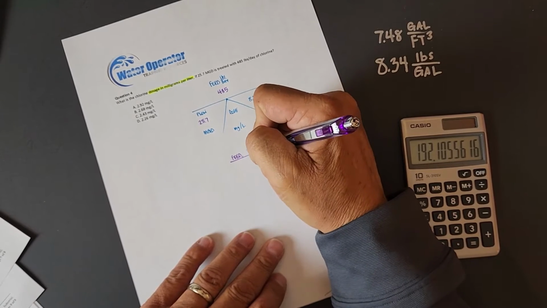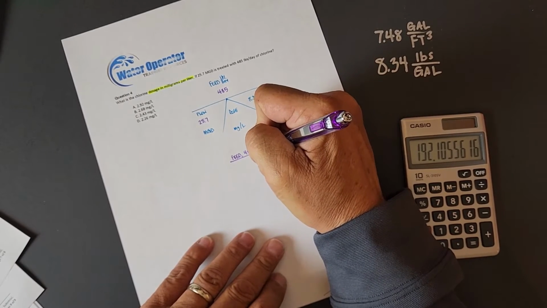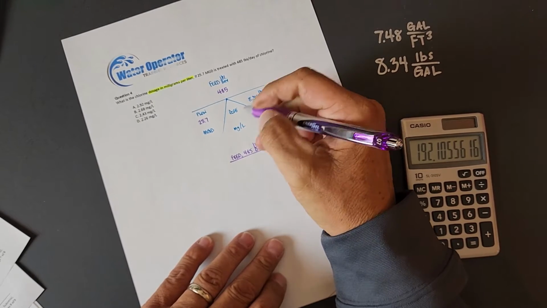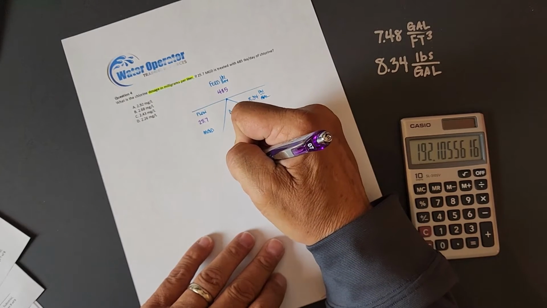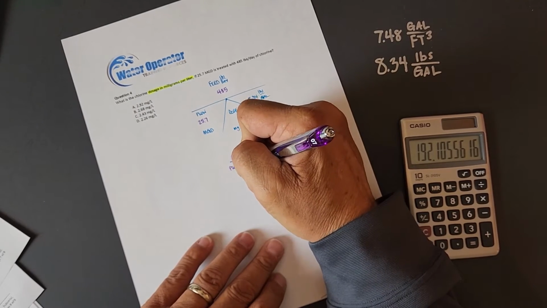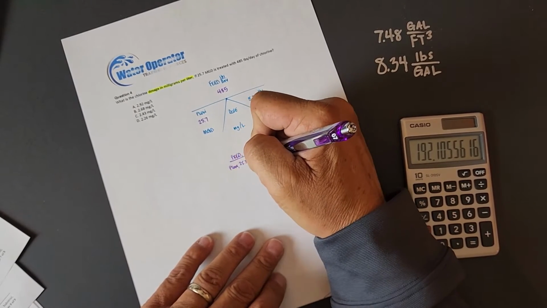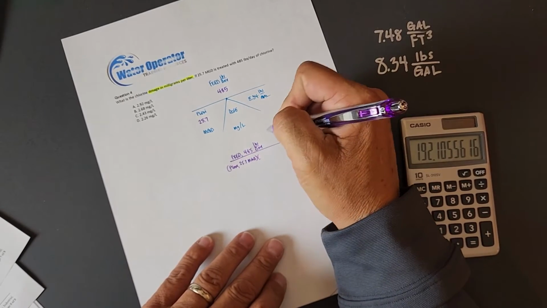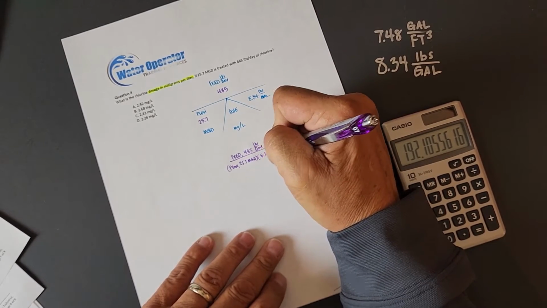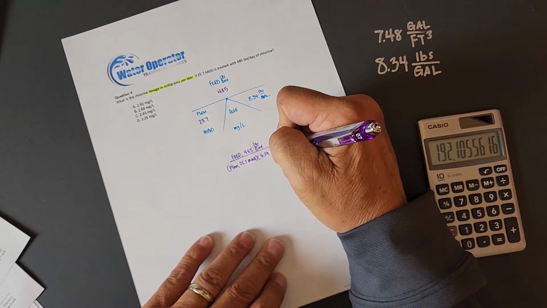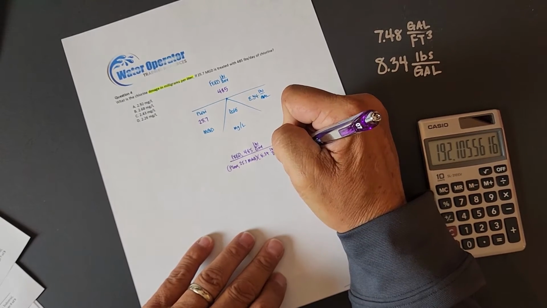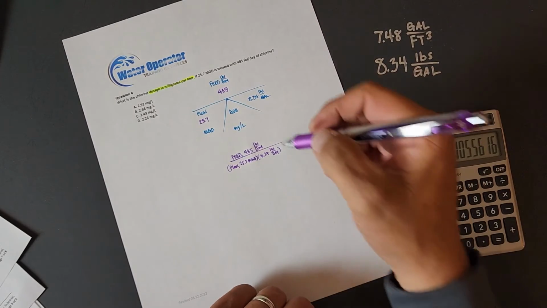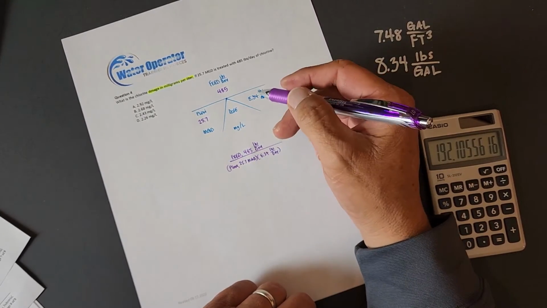Feed 485 pounds per day. We have flow 25.7 MGD. We're going to multiply that by 8.34 pounds per day. All right. That's how we write this out.